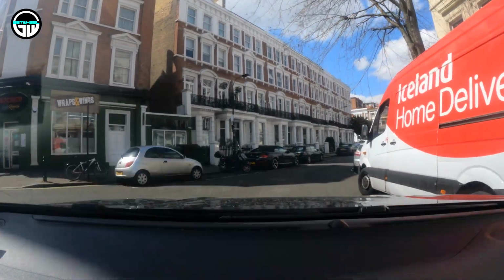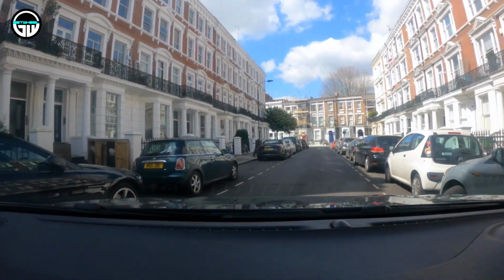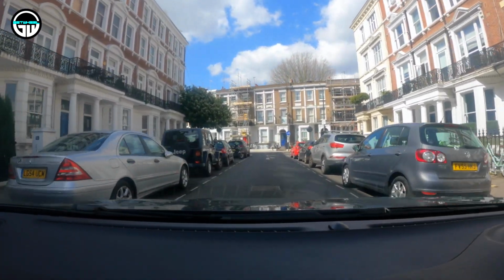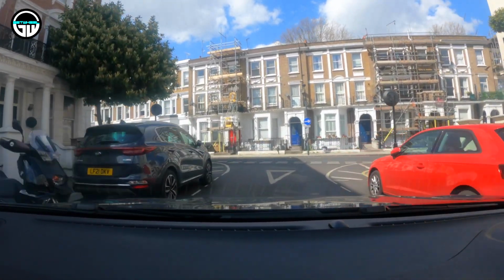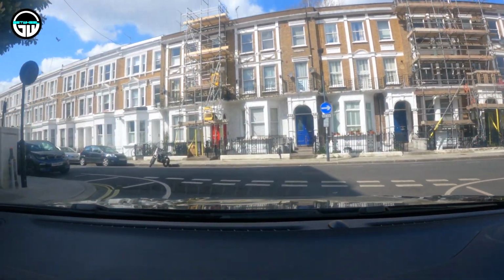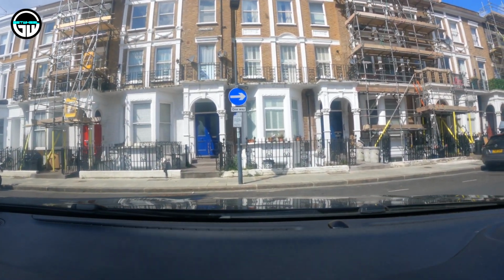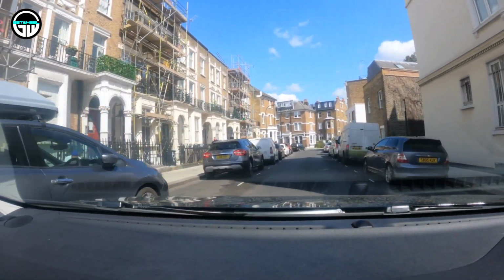Can't see around the corner, but I believe this is one way. I'm going to come around here. Now the signs up ahead are saying one way, so I'm going to be turning right there. So I'm going to check my center mirror and my right mirror. Don't necessarily need a signal here because it is one way. Looking right, looking left, looking right, looking left, just to make sure that it's clear. Going to enter the new road, new mirrors.